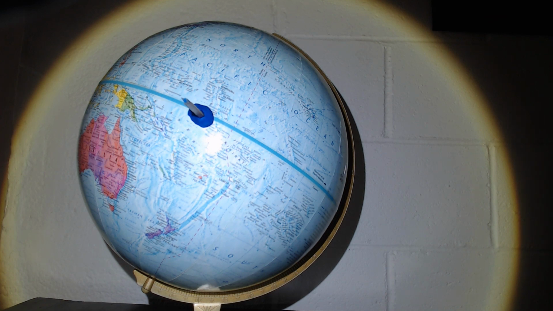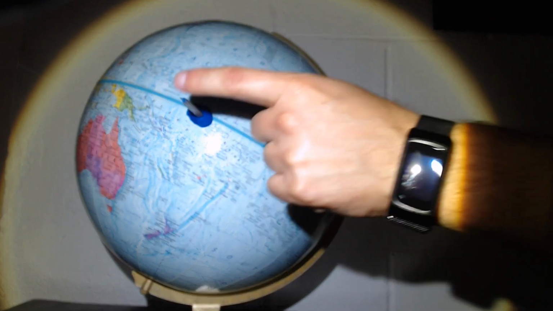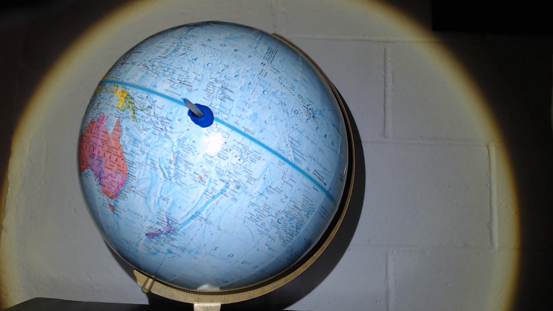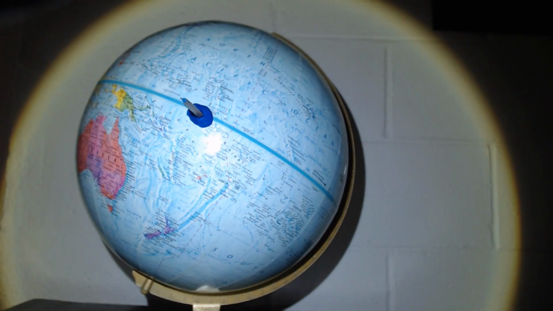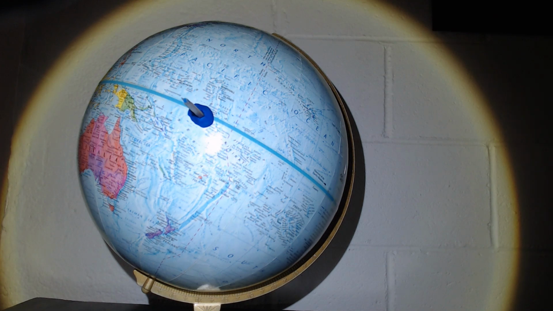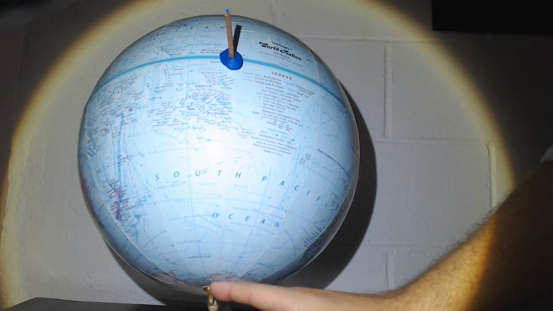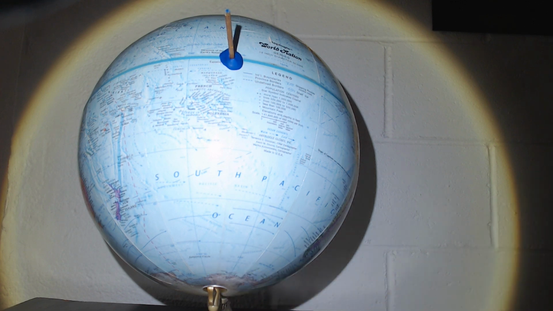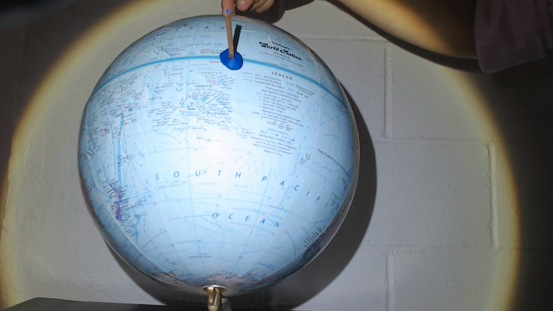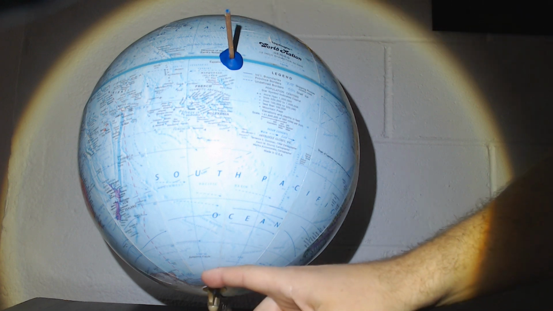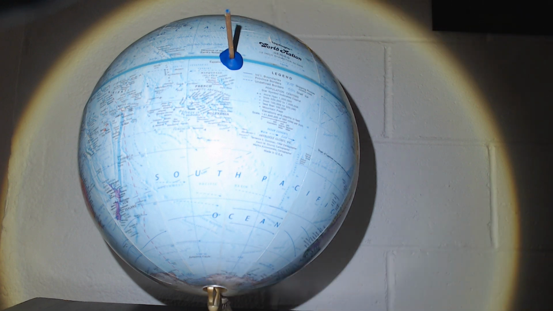Only on these 2 days is the sun directly overhead on the equator. Only on these days will a stick on the equator not have a shadow. Here's another day of the year to illustrate the point. Here we're looking at the winter solstice in the northern hemisphere, aka the summer solstice in the southern hemisphere. The day of the year which is the shortest day of the year in the northern hemisphere and the longest day of the year in the southern hemisphere.